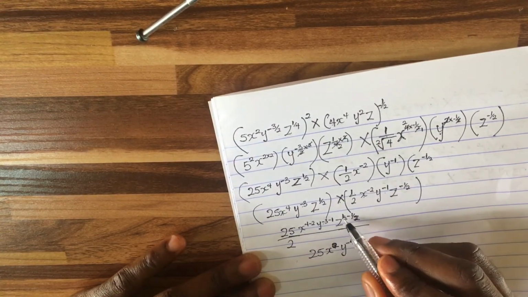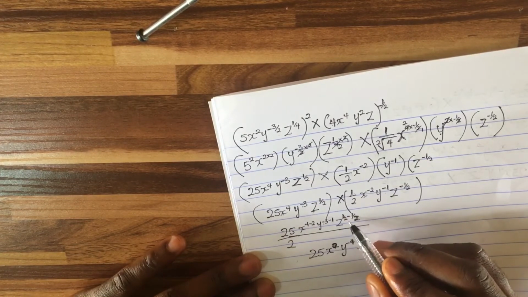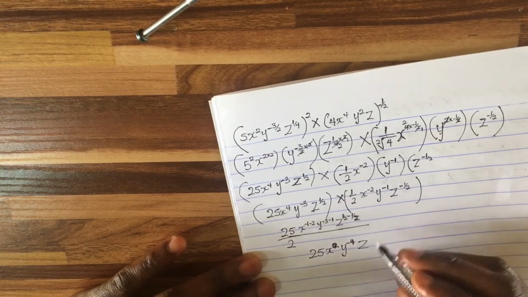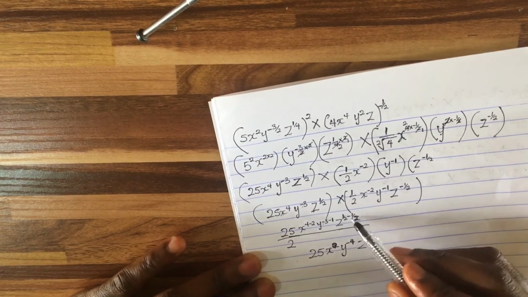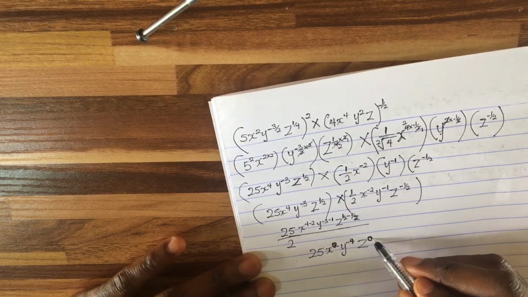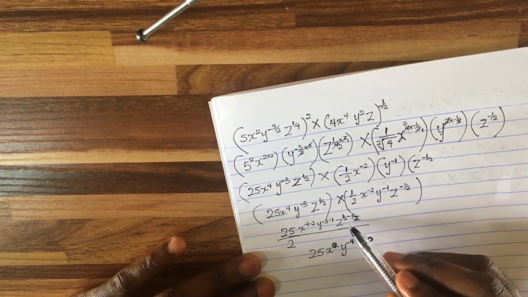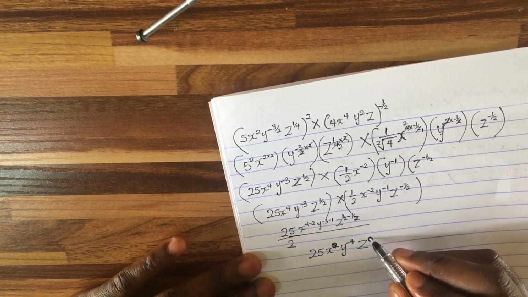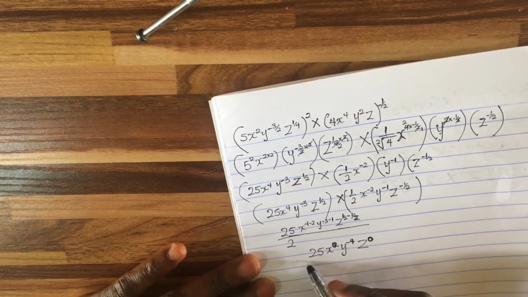Since you have 1 over 2 minus 1 over 2, the answer should be 0, because if you find the LCM, it will give you 0 divided by 2.